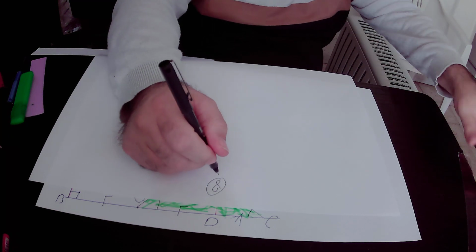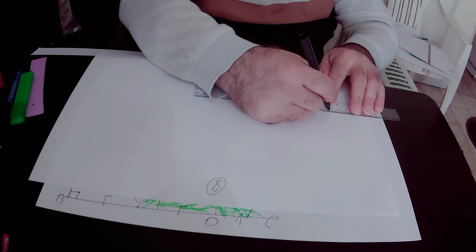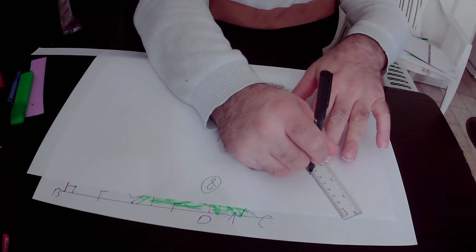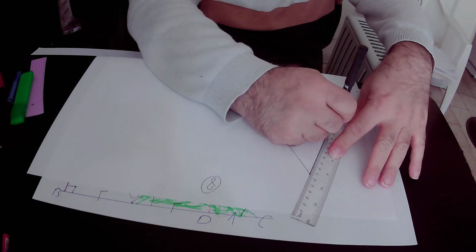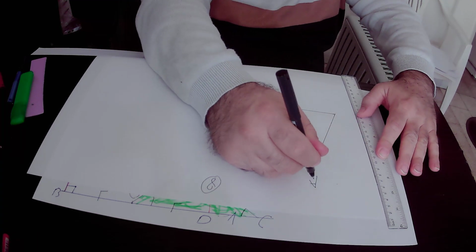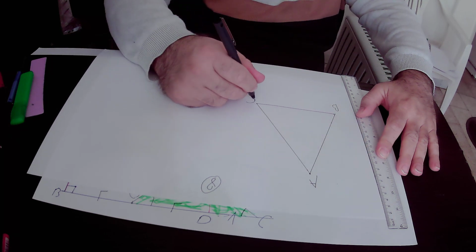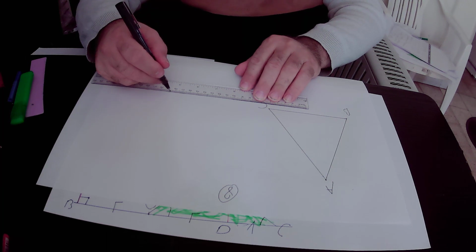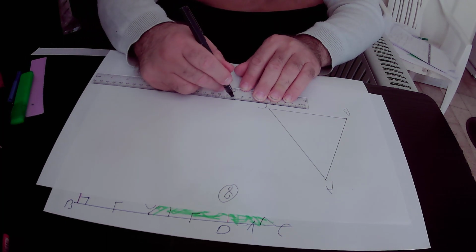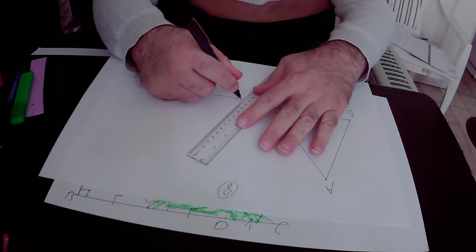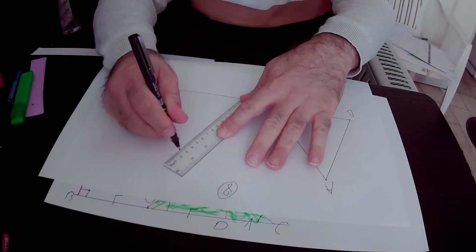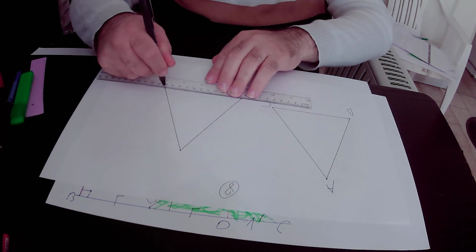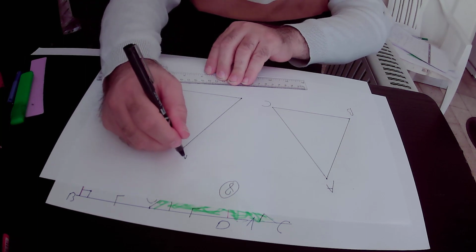we have triangle ABC, this is triangle ABC, and we have also a second triangle, triangle DEF. This is triangle DEF.